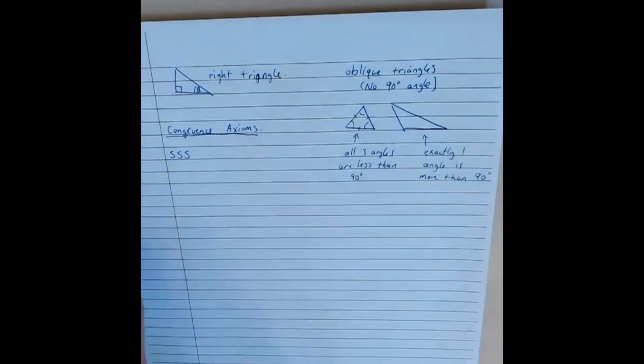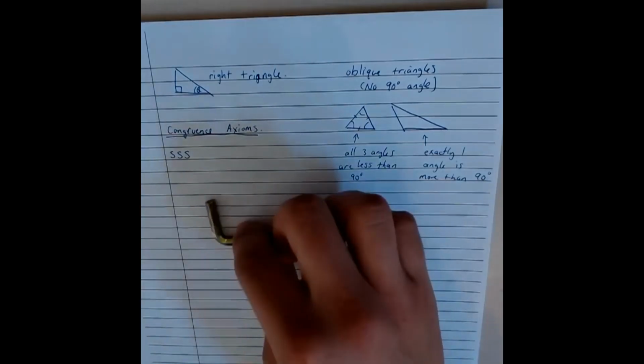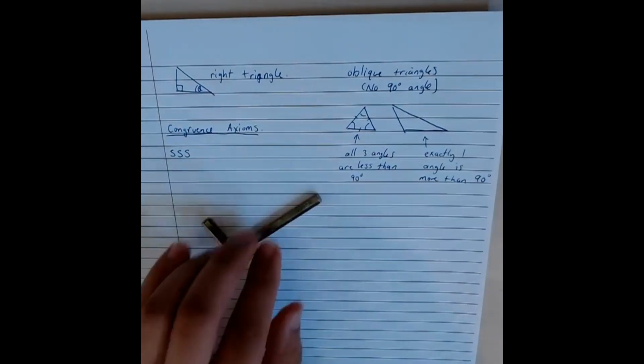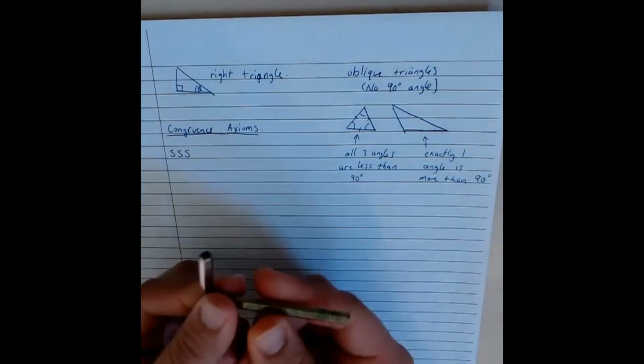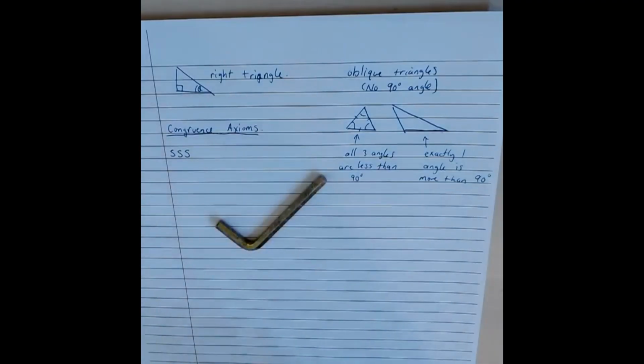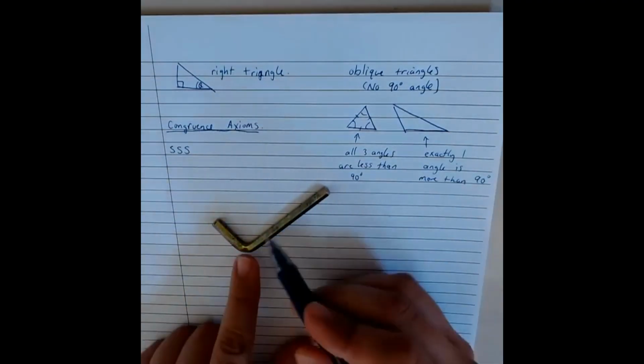Well, you said we need three pieces of information. So what's the other piece of information? Oh, let's say we had two sides and the angle in between them. So consider you have this. This is made of metal, and I suppose you could bend this, but I'm nowhere near strong enough to do that. All right. So here, let's say I gave you these two side lengths.